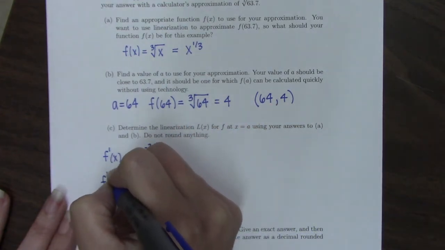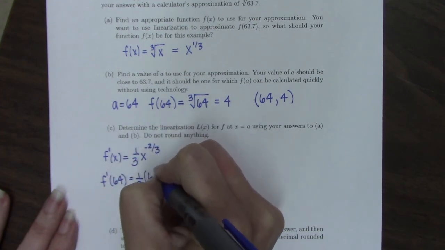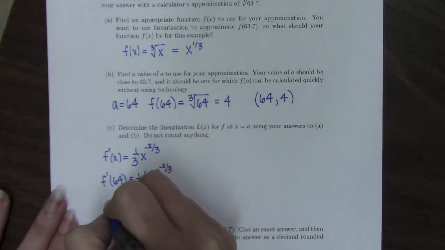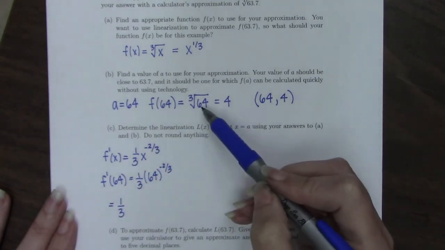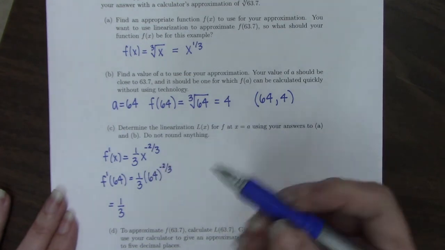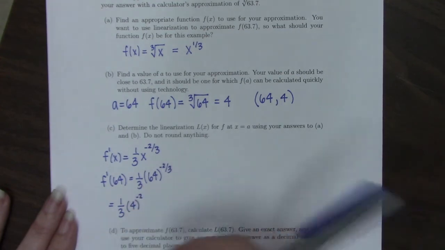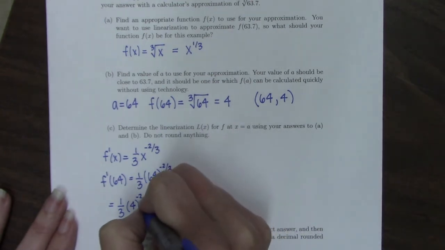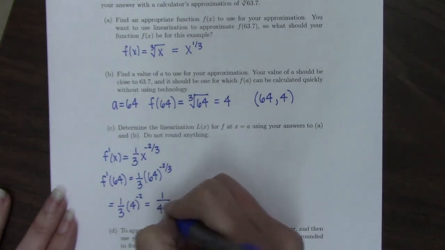Now if I plug in 64, the 1/3 will stay 1/3. We know from our f of a calculation that the cube root of 64 is just 4. So this is now 4 to the negative 2. 4 squared is 16, but the negative means dump it in the denominator. So if I move 16 to my denominator, 16 times 3 is 48.